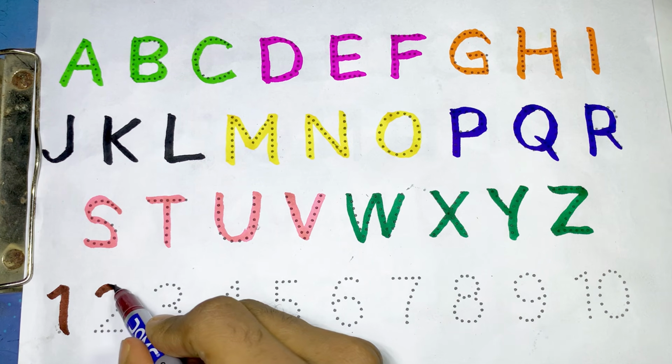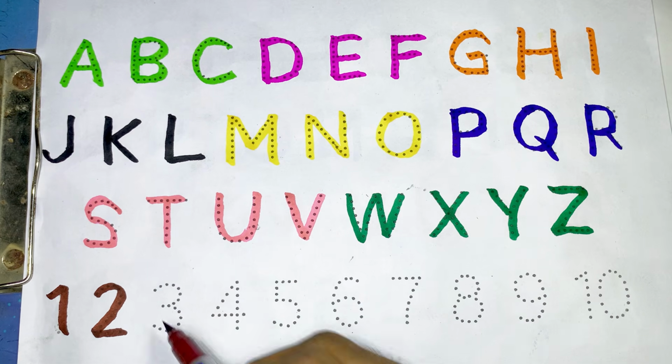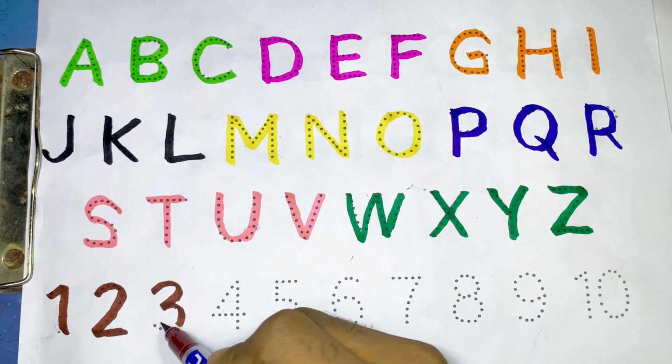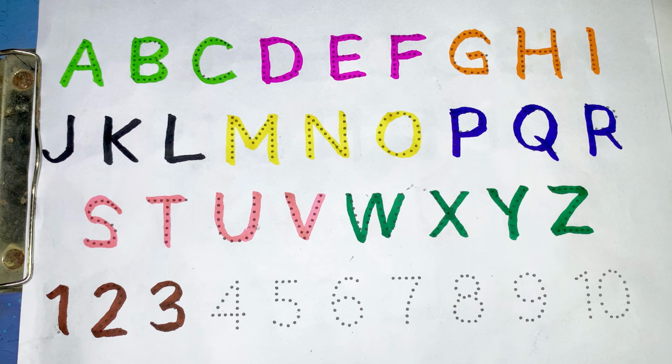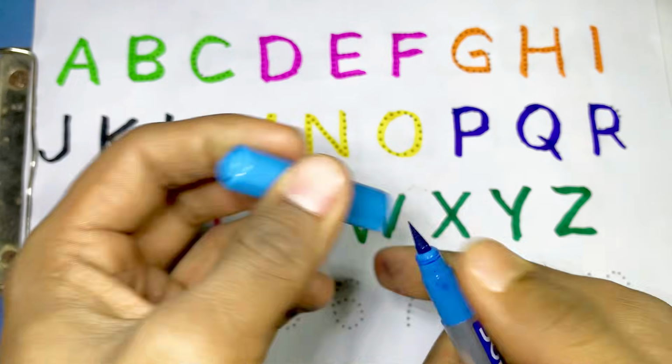1, 2, 3. Kids, now you draw 4 and use sky blue color.